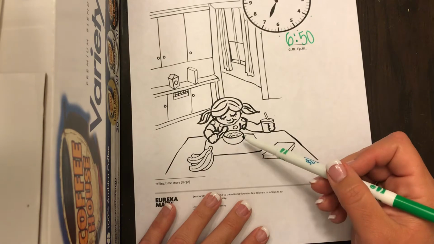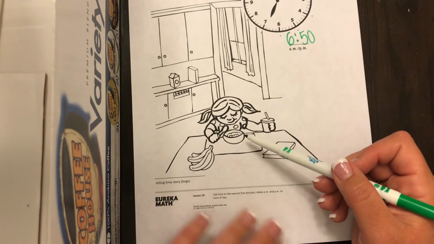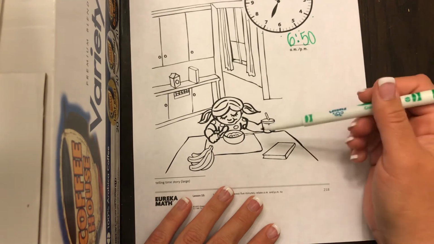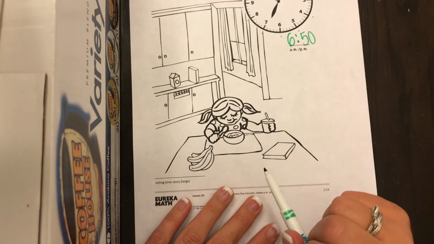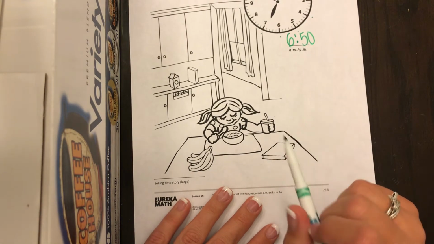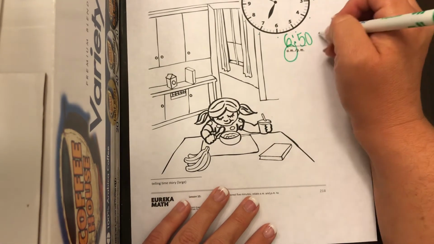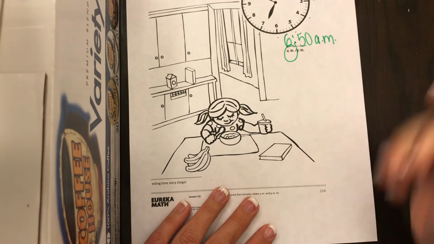Let's see what she's doing. Looks like she's eating cereal, or she is having oatmeal, bananas. It looks like she has a book out, maybe ready to go to school. So is this morning or afternoon? It is morning, so it would be 6:50 a.m.